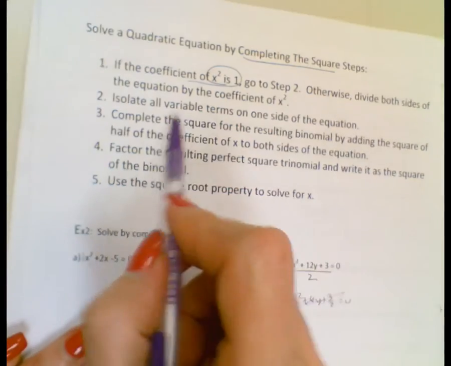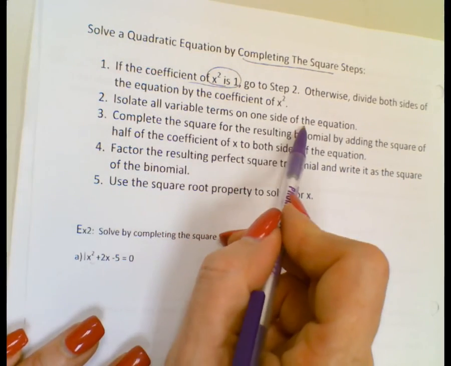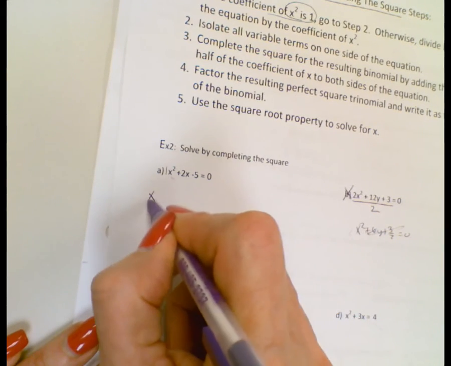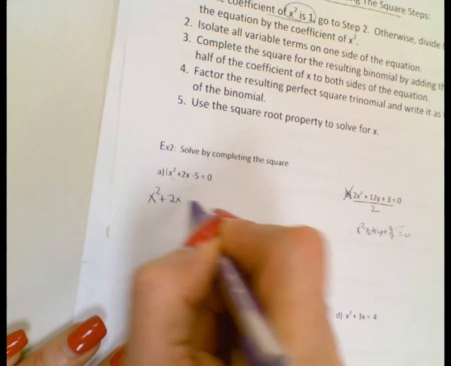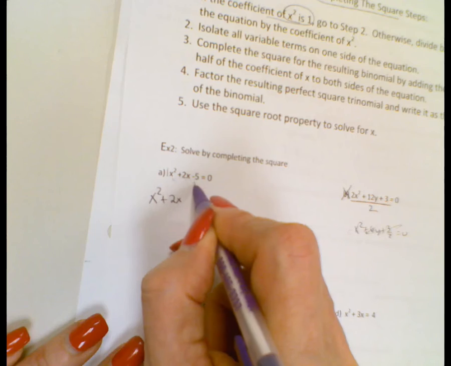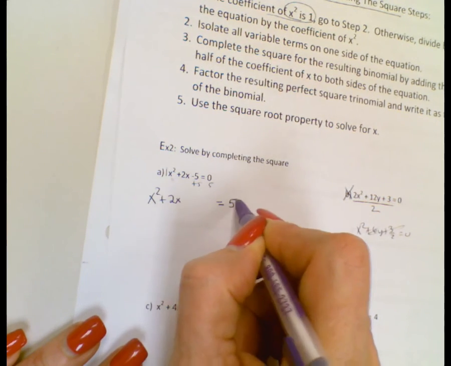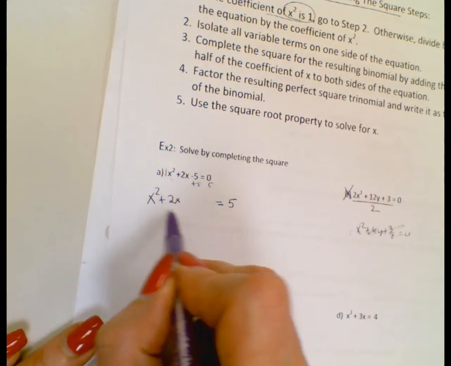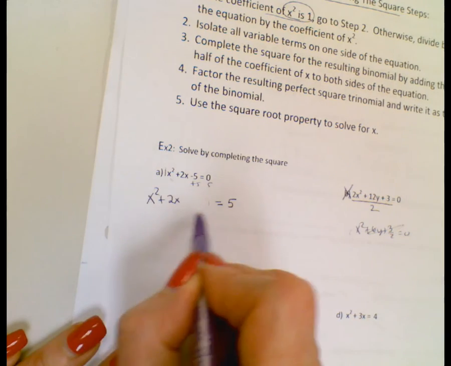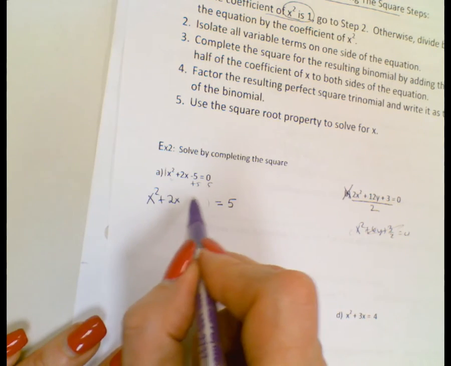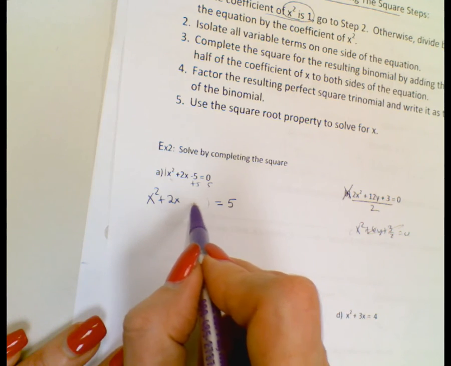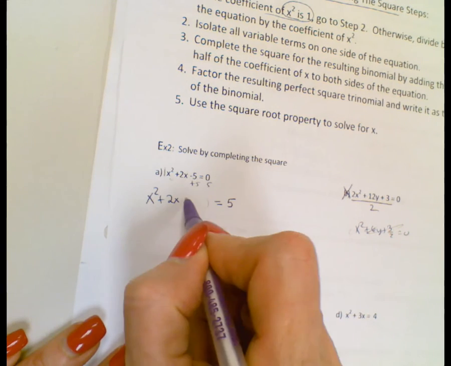All right. Isolate all variable terms on one side of the equation. So what you want to do is anything that has an x, isolate it on the left-hand side. And that means you're going to have to add 5 to the other side, like this. Now the reason I have a big gap here is because we're going to complete the square here. We want a perfect trinomial. 5 wasn't a perfect square, so we moved it. If you don't have something that's perfect, you can create something that's perfect.